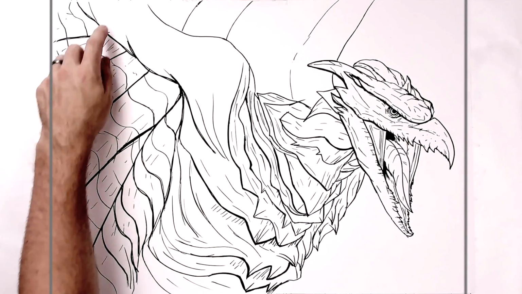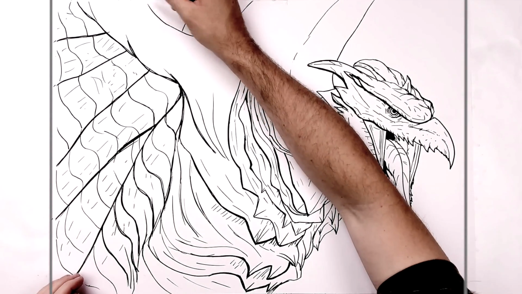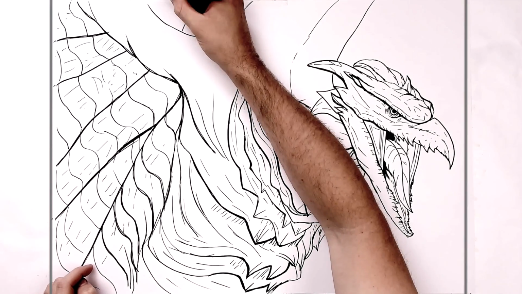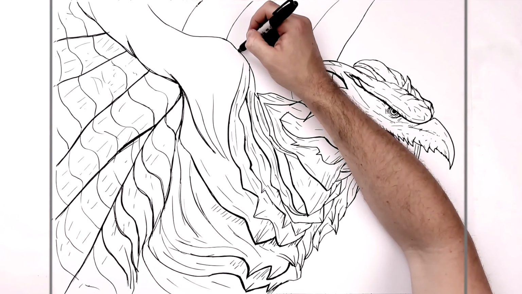Right, so then we have all scales coming up and down his arm. So let's see, like here.